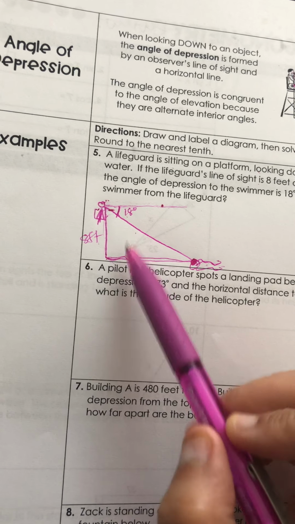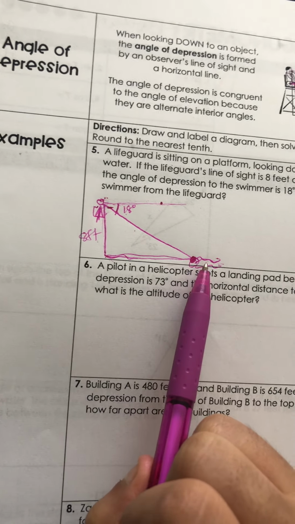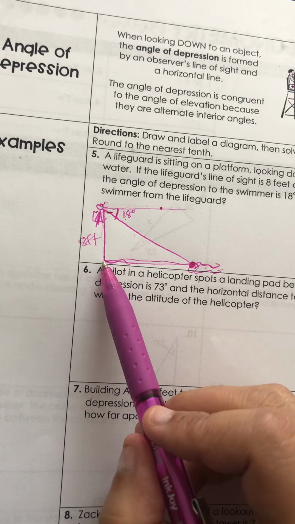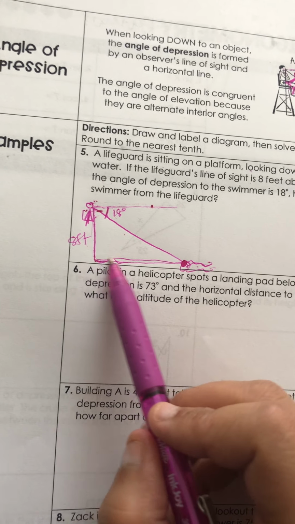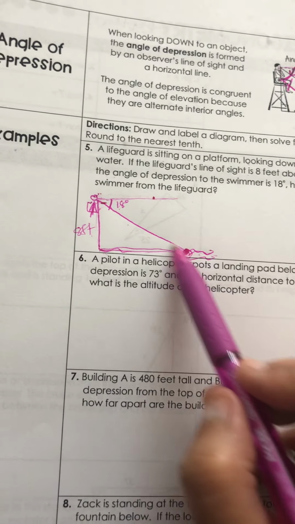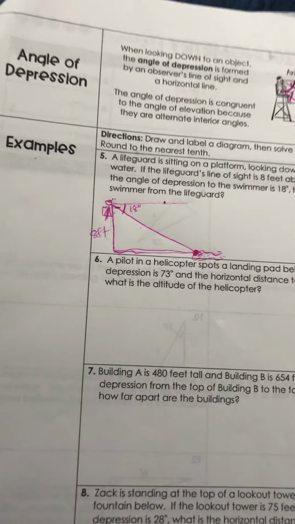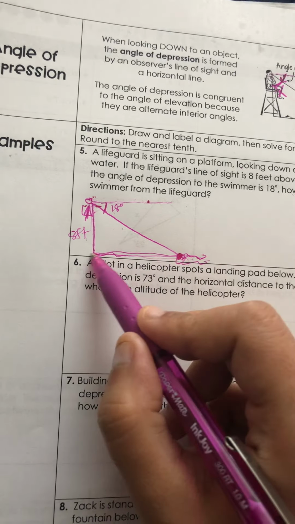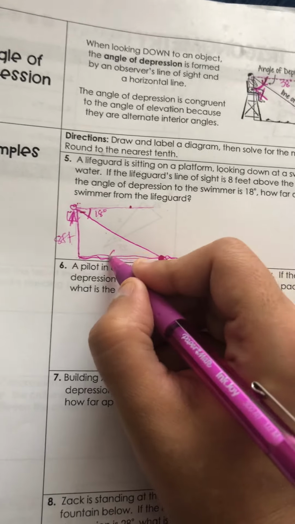How far is the swimmer from the lifeguard? We are not talking about this distance. This is not the distance we calculate. This is the distance. So we need to find x.